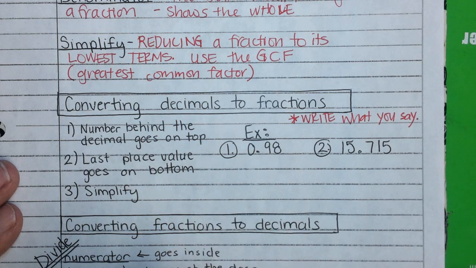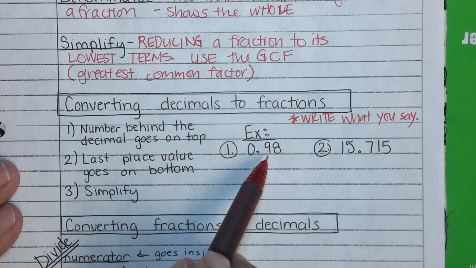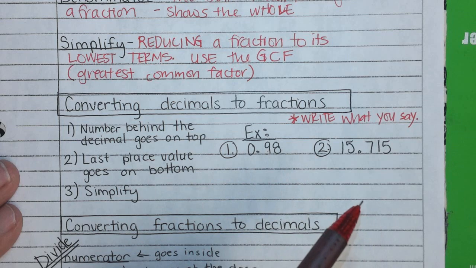Somebody read number 1 as a decimal for me. Bryson. No, right here. Read this. How would we say that as a decimal? One more place. Hundreds. Okay? So listen to what you're saying.